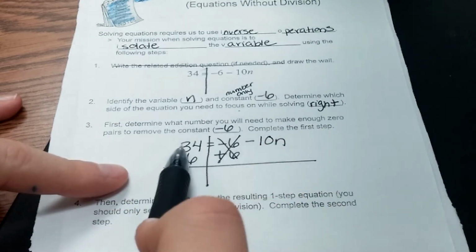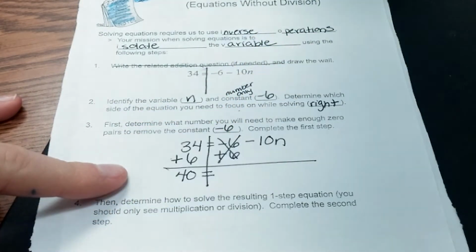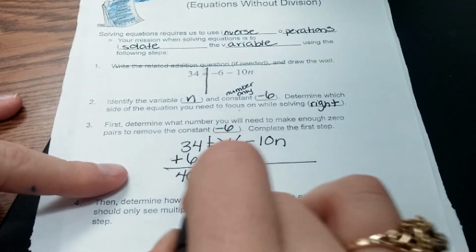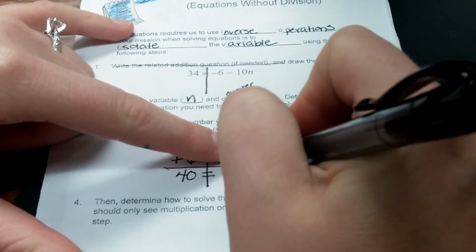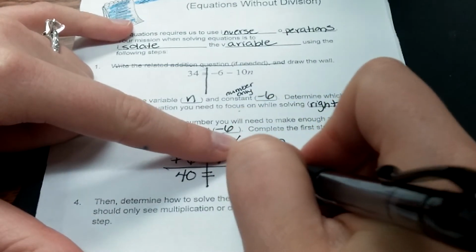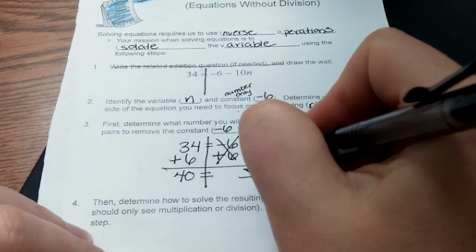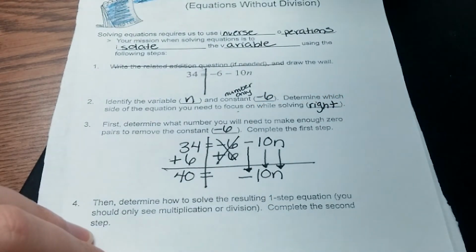And I look at what I have left, 34 plus 6. 34 plus 6 is 40. And then on the other side, I have to look at what didn't get canceled out, what didn't get destroyed. The minus sign comes down. I did not get rid of that. And I did not get rid of the 10n either. So that's still there. The 10 comes down, and the n comes down. Everything else that didn't get canceled is coming down.